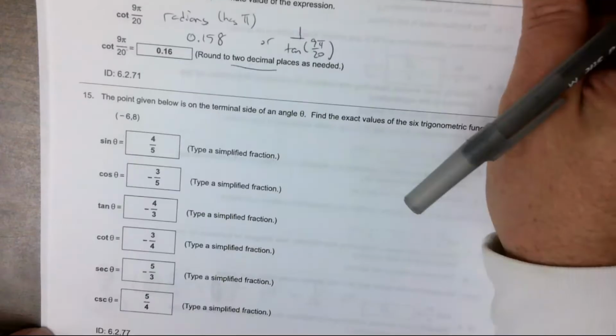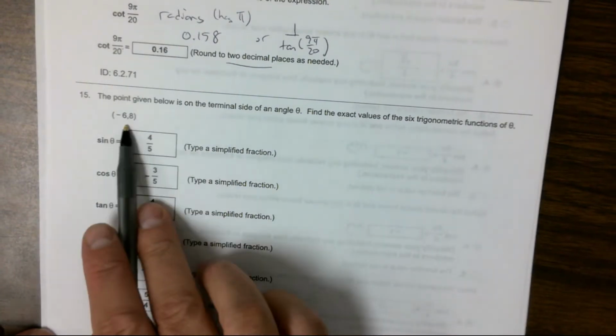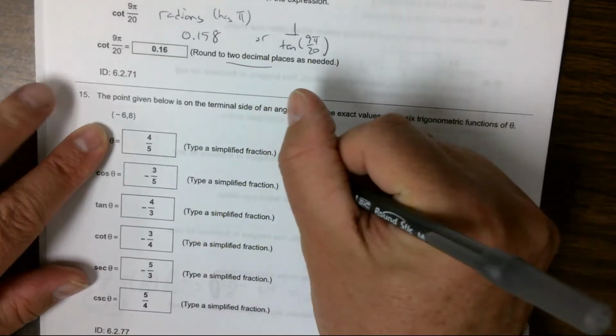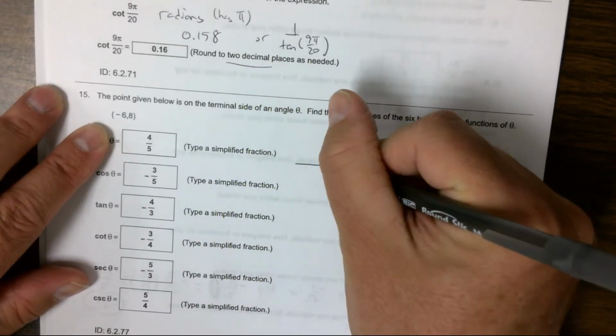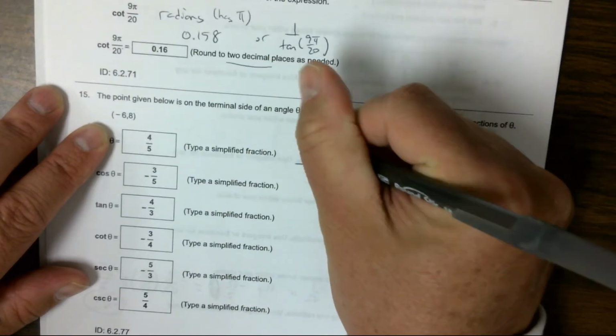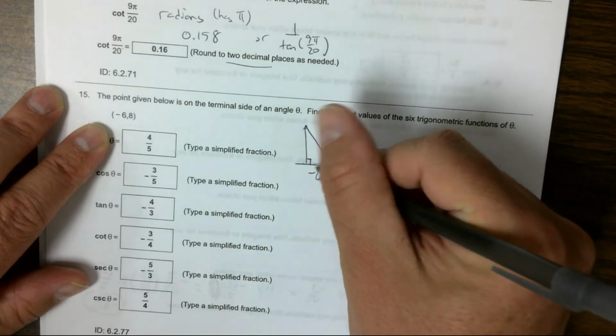Okay, now on this one, they're telling you the ordered pair, and what we do for this is draw it to the origin. Your -6 means left 6, and your 8 means up 8.